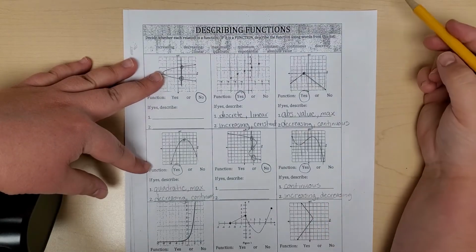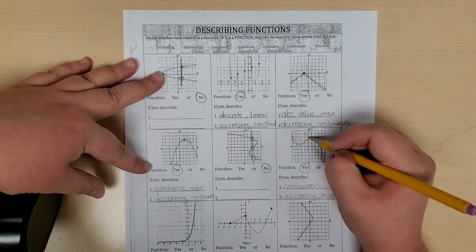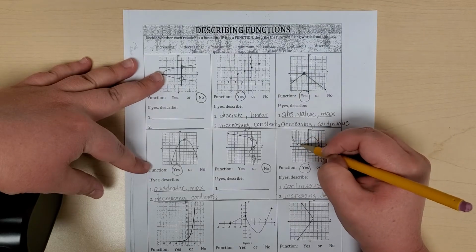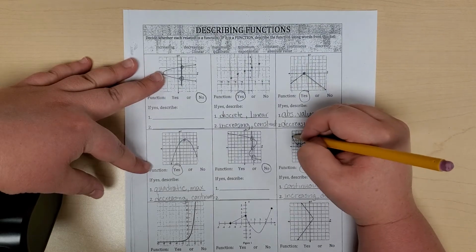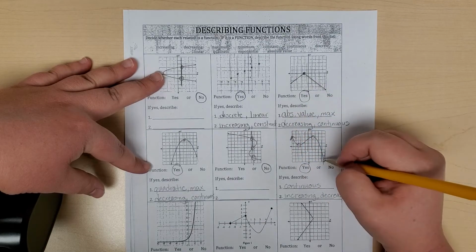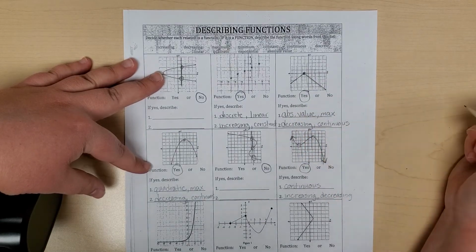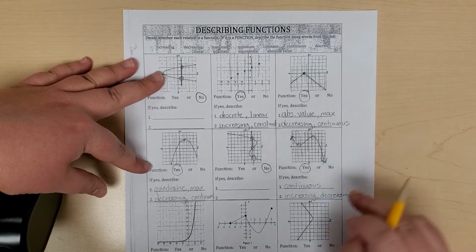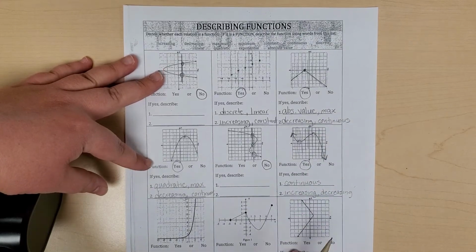One word that you wouldn't use is max or min, though. Even though there's a lower point here and a higher point here, there are arrows on either end. This arrow means it goes up forever, so there can't be a maximum. And this arrow here means it goes down forever, so there can't be a minimum. So these are the only three words that you could choose from.